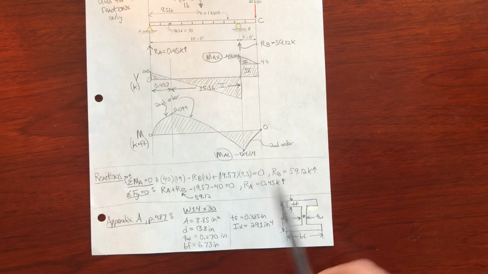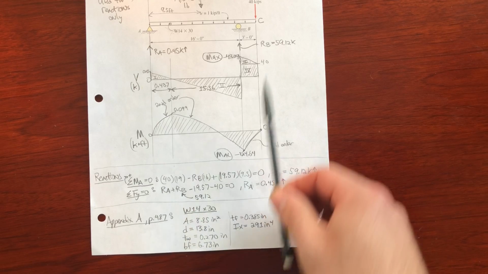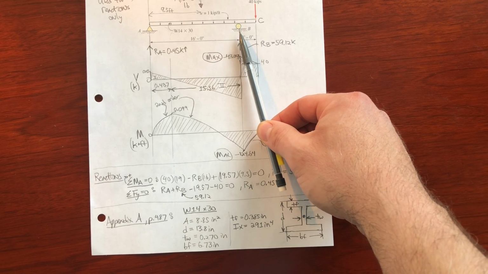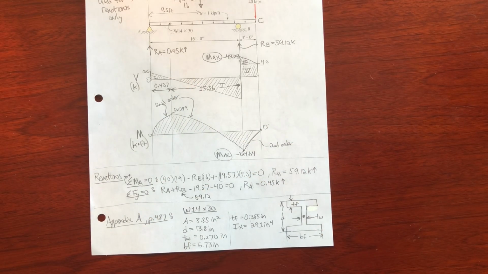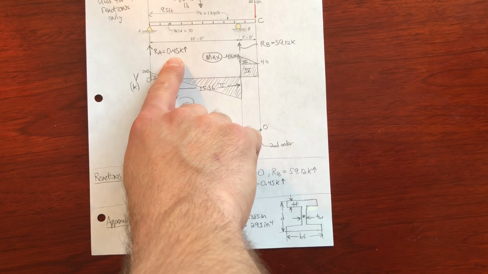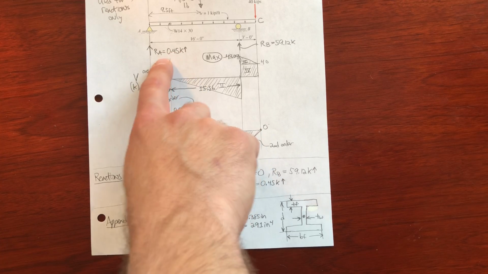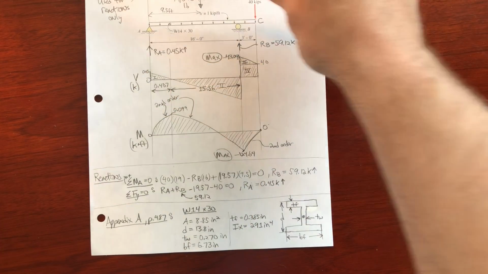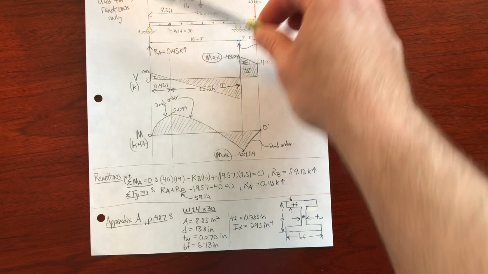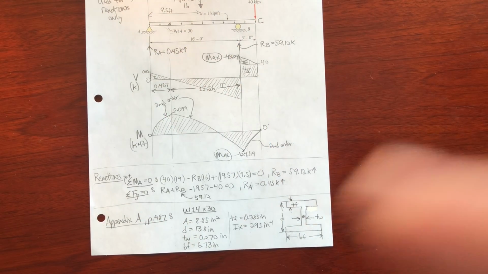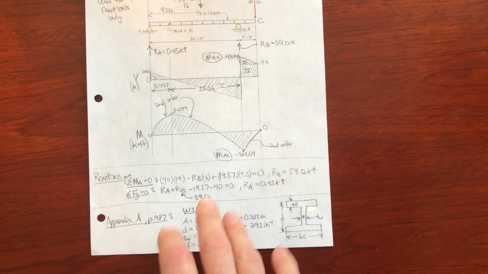If you just go down to this part, it was found that the reaction at B was 59.12 kips going straight up, and the reaction at A was 0.45 kips going straight up. This one's precariously close to zero. If that gets to zero or negative, that basically means that the overhang is like a lever and is going to make that beam lift up. But because there's 450 pounds still pushing up on it, it's not going to do that.